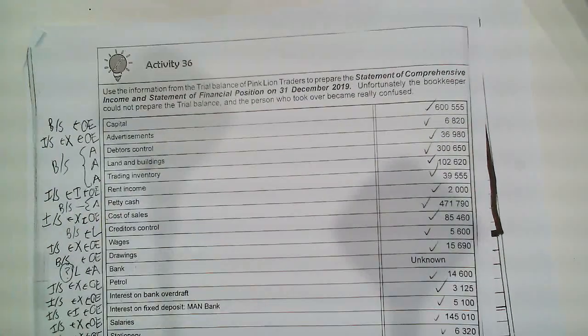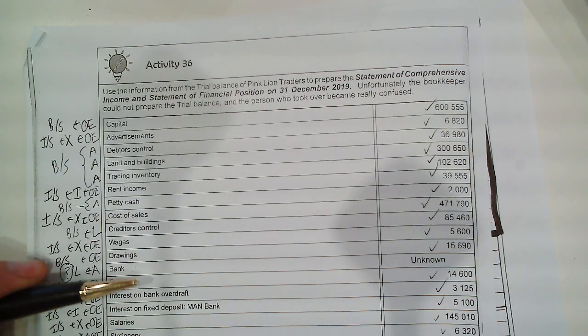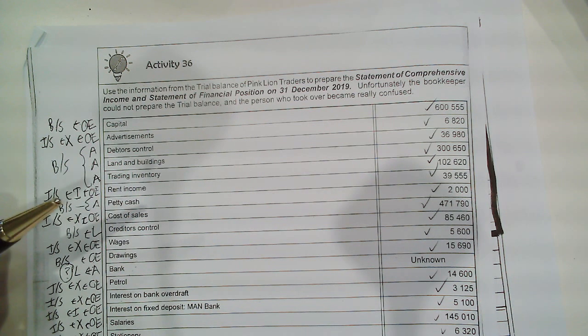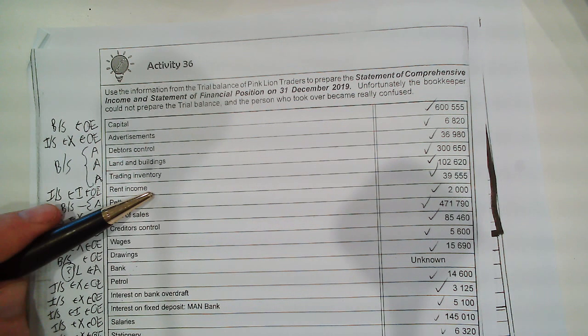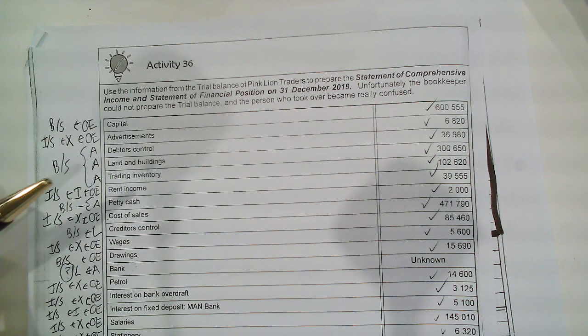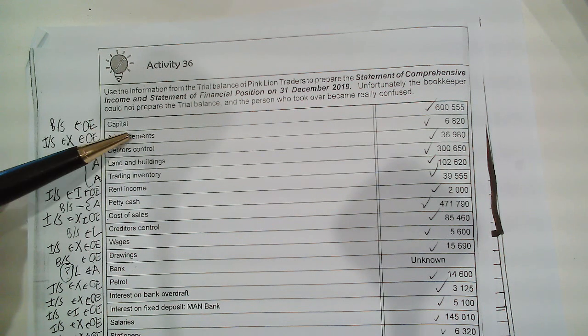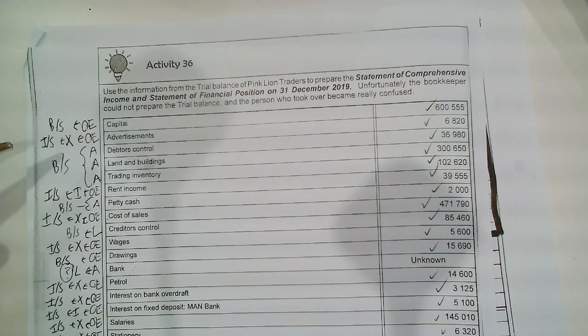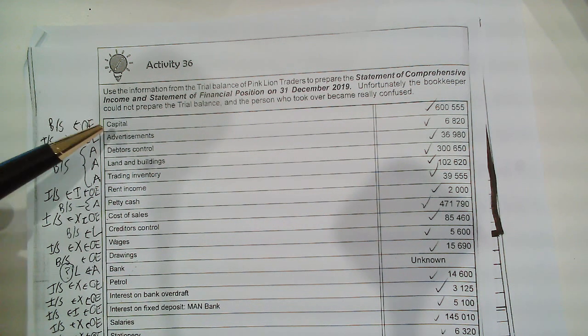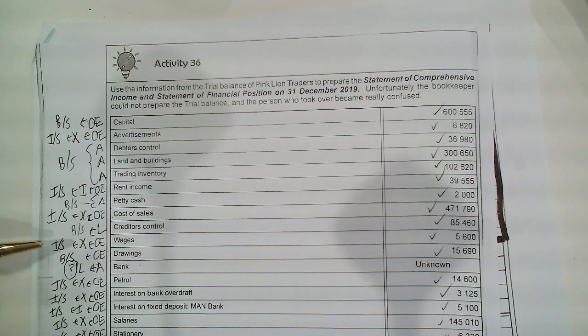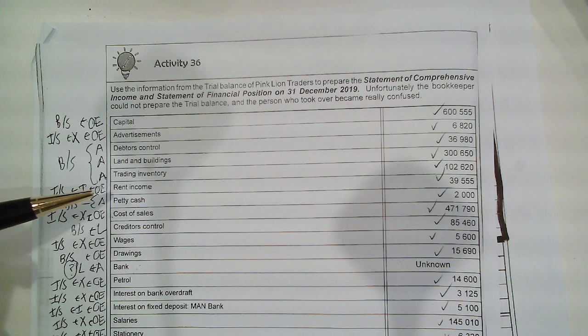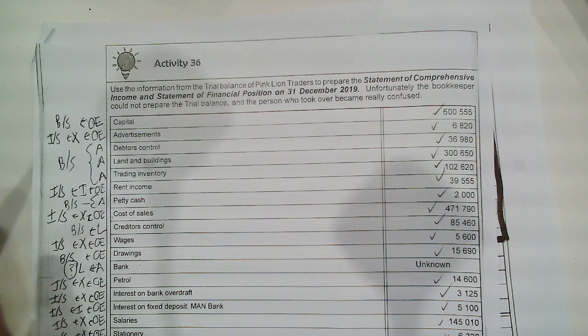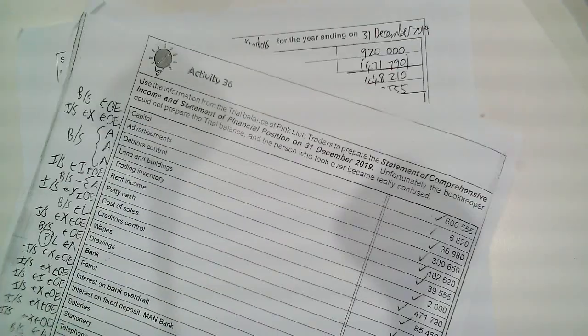Now, for example, if I give you the cost of sales, the cost price, then you must be able to work out the selling price or sales by using the markup. Okay, so I'll give you the markup and then you have to work out the sales. Or I can give you the selling value and I'll ask you to work out the cost of sales or cost price. Okay, so that's just something to take into account.